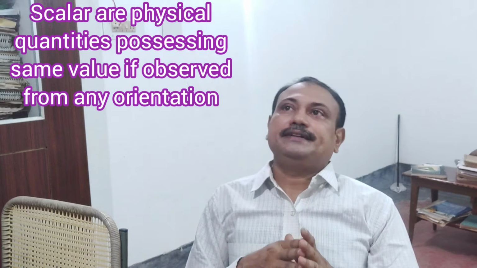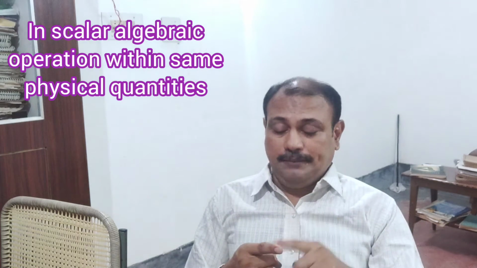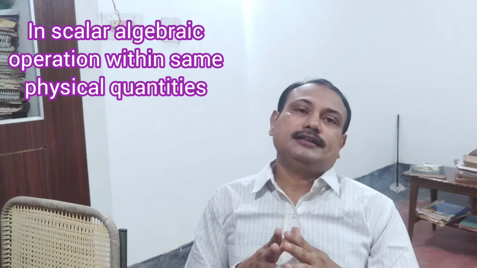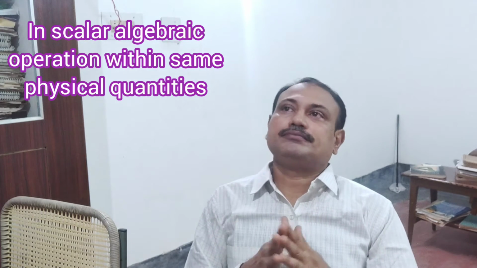Now to mention here, when you do algebraic operations in scalars, it is for the same physical quantities. That means you cannot add density with refractive index, of course.